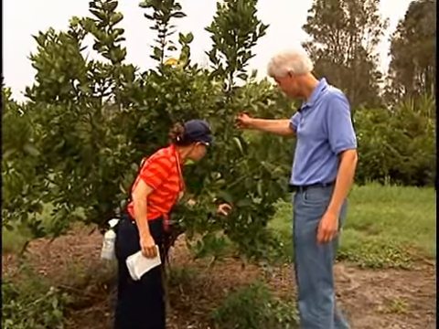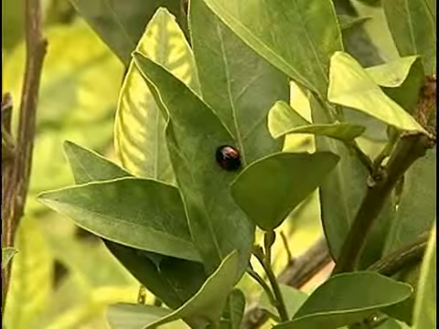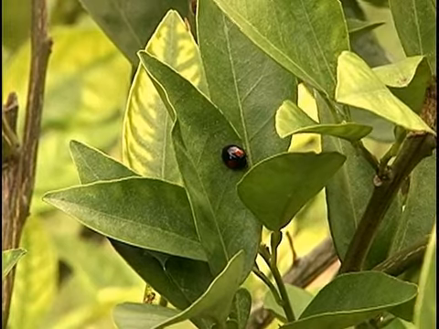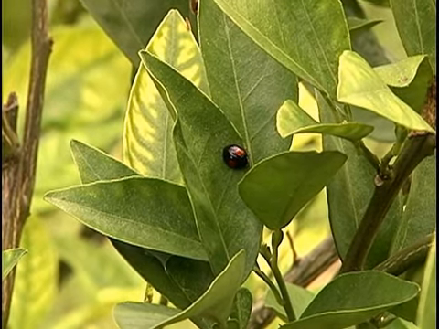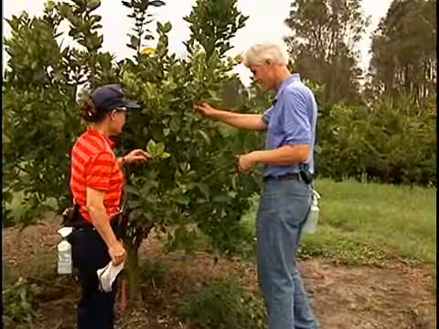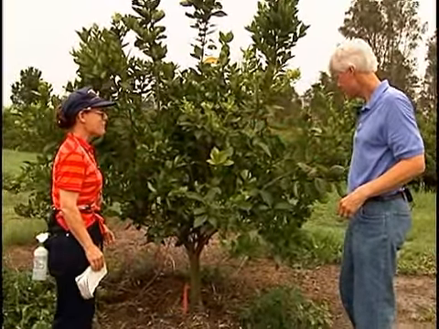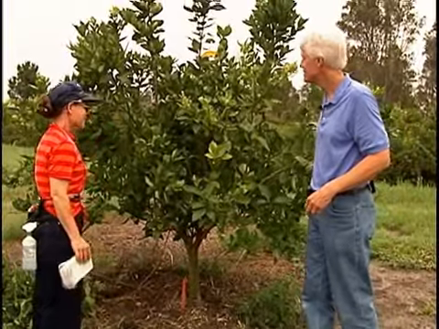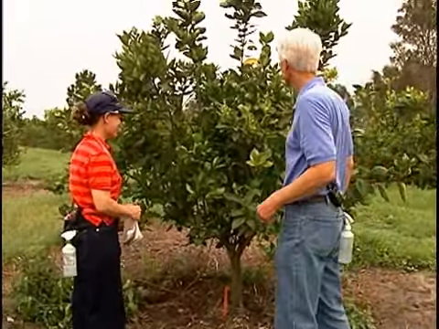One thing to point out here is that there is Olla v-nigrum, which is one of the native predators of the Asian citrus psyllid, which is the vector, of course. You can recognize it because it's black with 2 red spots, and it has white on the pronotum. That's a native species that actually was kind of a rare beetle before the Asian citrus psyllid showed up, and then it increased. So now we're seeing more of those. That's a good thing.